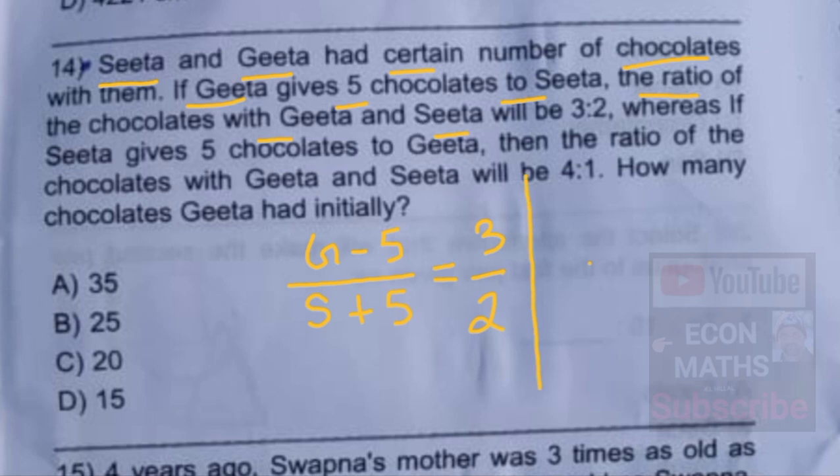After that, in the second condition, if Sita gives 5 chocolates to Geeta, that means we would have (g plus 5) divided by (s minus 5). The ratio would become 4:1. We have to find the initial number of chocolates with Geeta. So we will just use the space here. Now we will solve this equation.